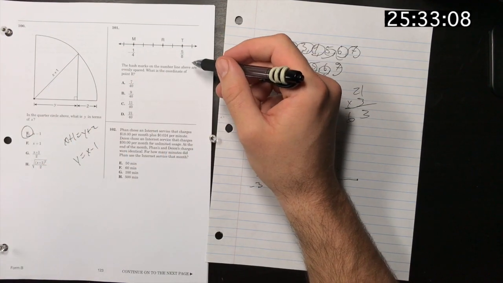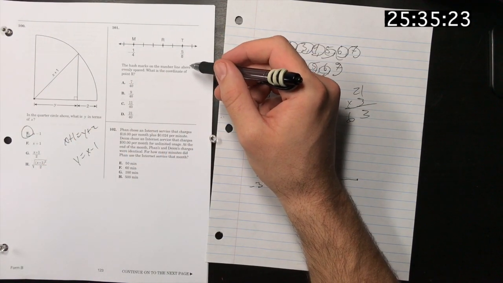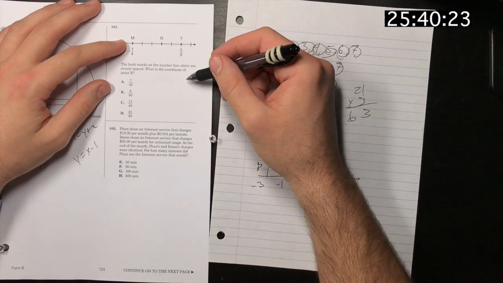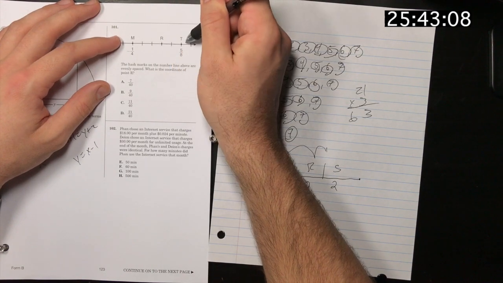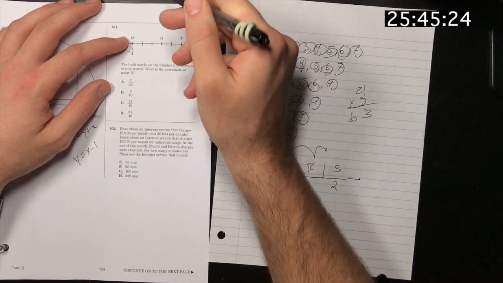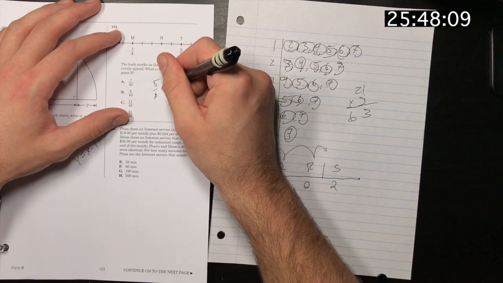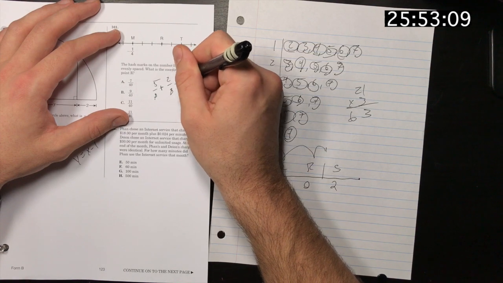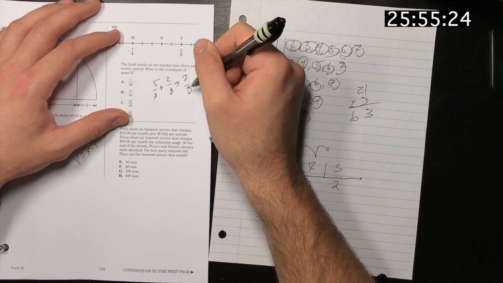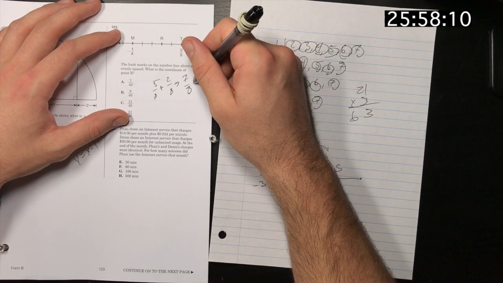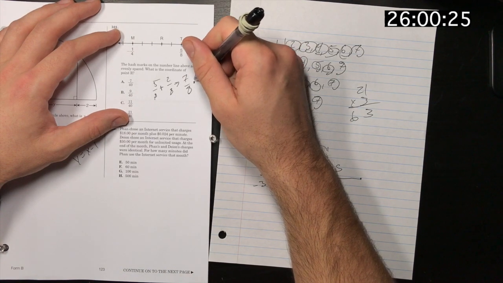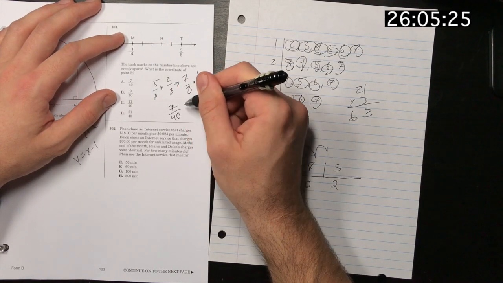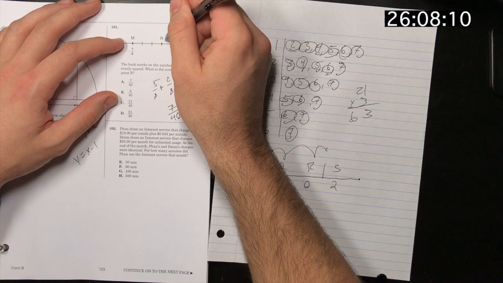The hash marks on the number line above are evenly spaced. What is the coordinate of point R? Okay, so how much distance is there? So it's 1, 2, 3, 4, 5 spaces. How much distance is in here? So 5/8 minus a negative 2/8. So that'd be 7/8 is the distance. Lovely. So then I need to divide that by 5, aka multiply it by 1/5. And so each one of these is 7/40. And we got 1, 2, 3.